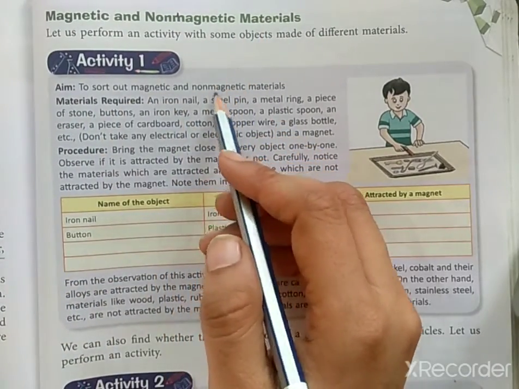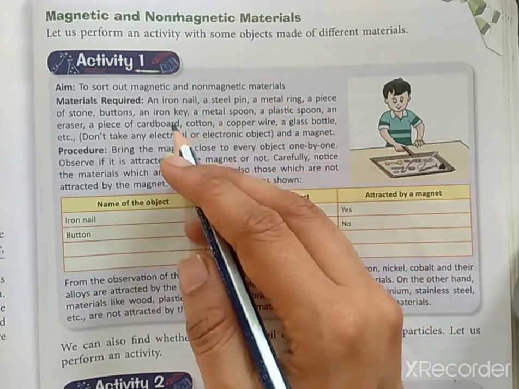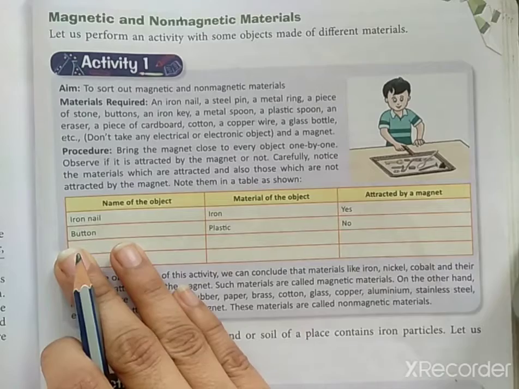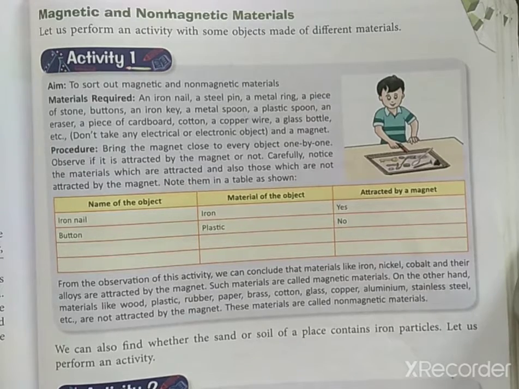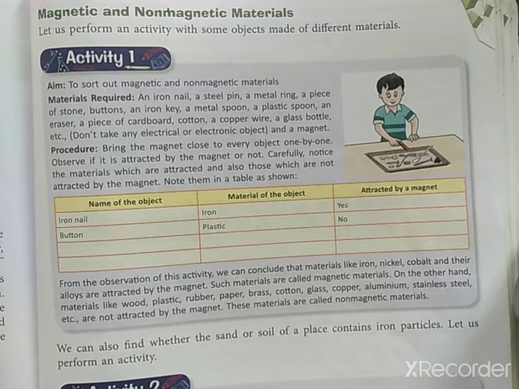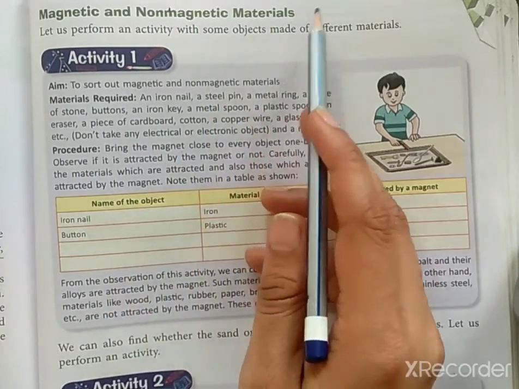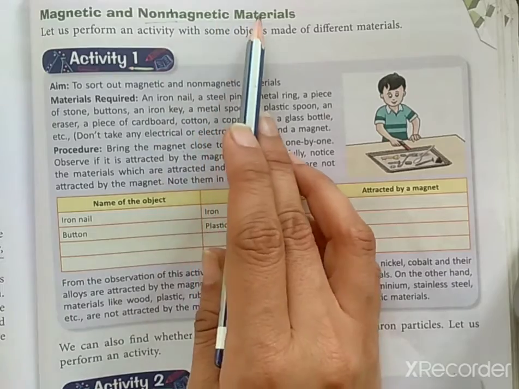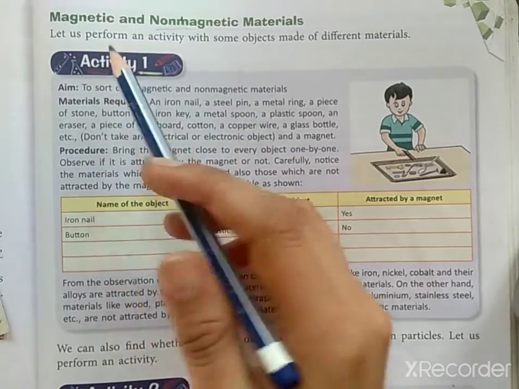Magnetic and non-magnetic materials. Some materials such as iron can easily be magnetized, right? If a magnet is brought near a piece of iron, it gets attracted towards it. But if I bring any plastic lid, any object made of plastic, the magnet will not be able to attract it. So what do we call such materials which are not attracted by a magnet? They are called non-magnetic materials. And the materials which get attracted towards a magnet are called magnetic materials.